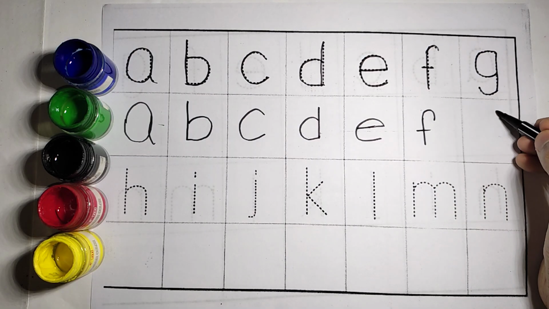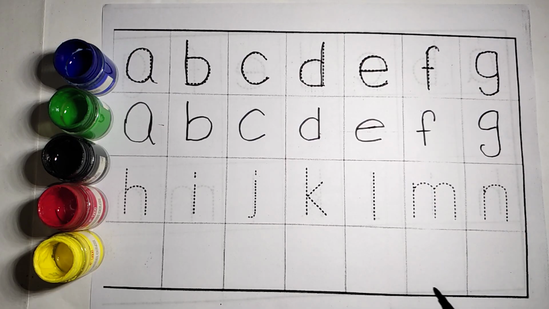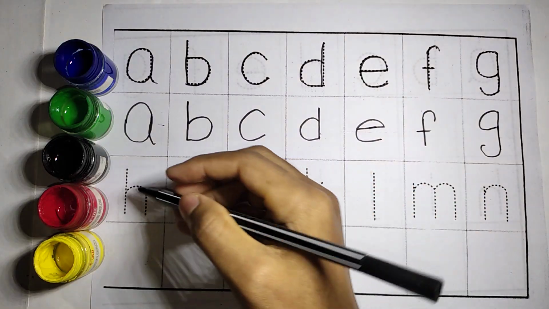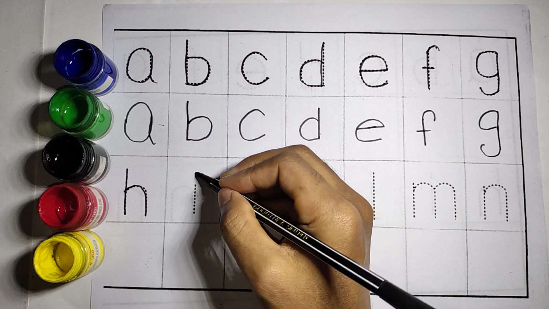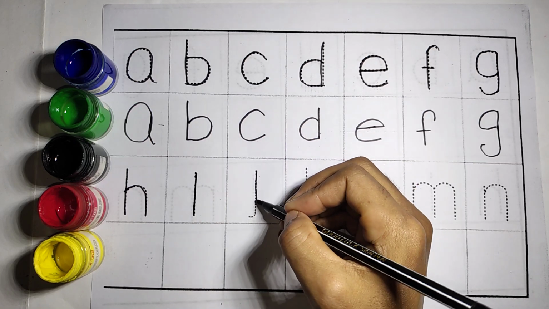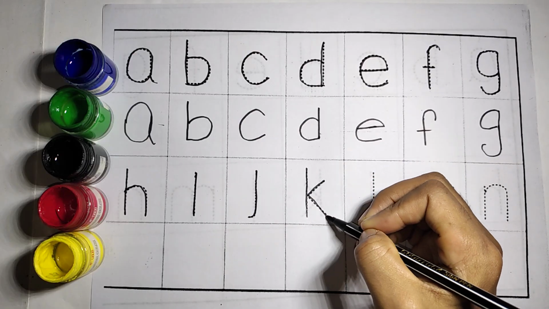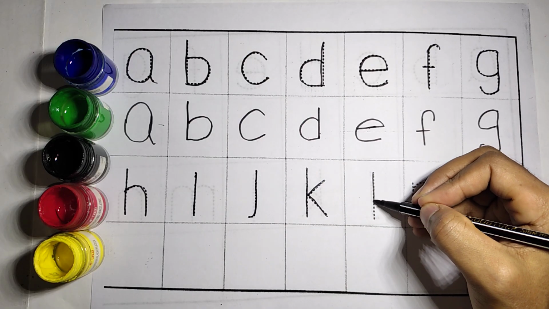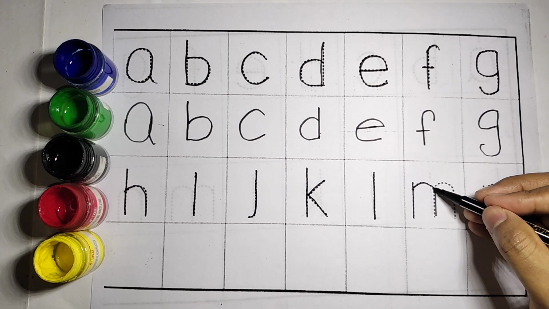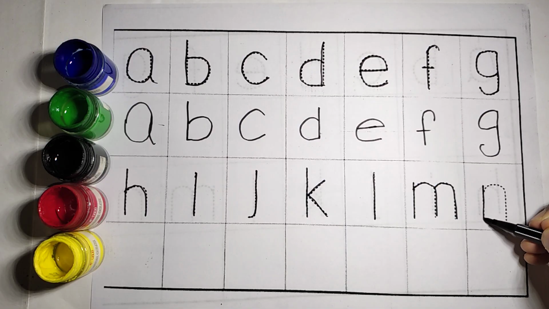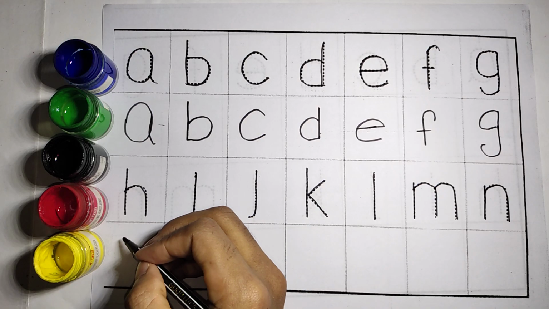F. Kids, now we draw the letter of G. The next one is H. H for hand. Now we draw I. And the next one is J. Now we draw K. And the next one is L. Now we draw M. N. N for nose. Kids, we again draw H.